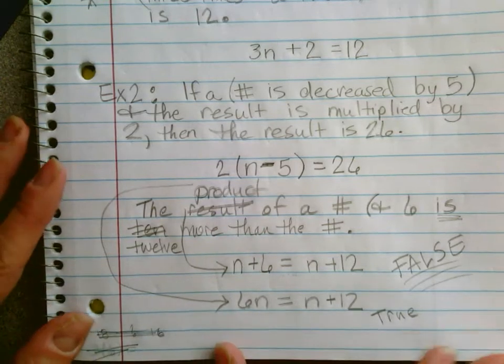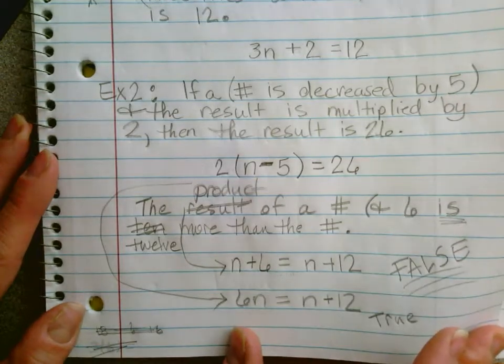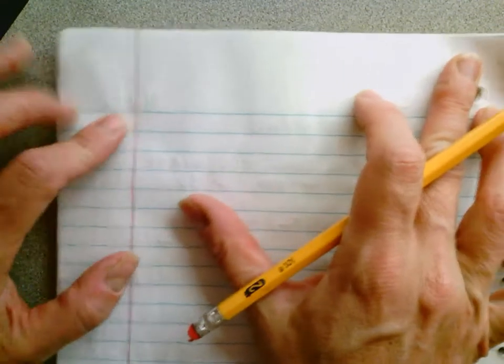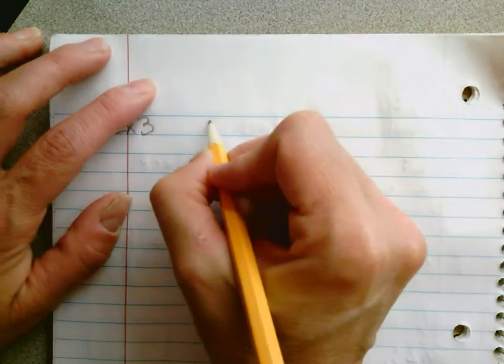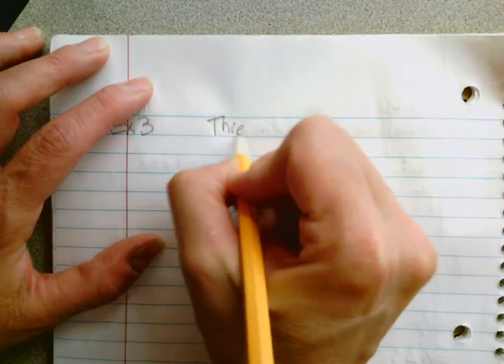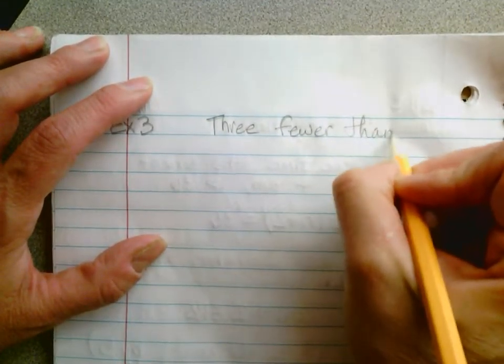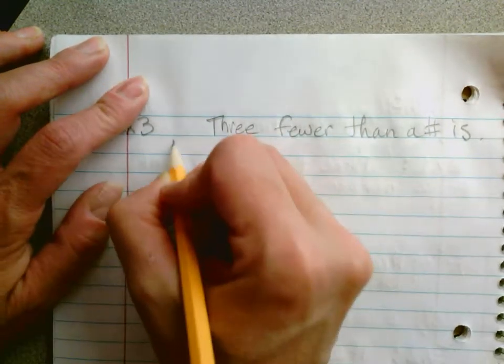Last one, example 3. 3 less than the number is 12 is their example. Here's my example 3. Three fewer than a number is 44.